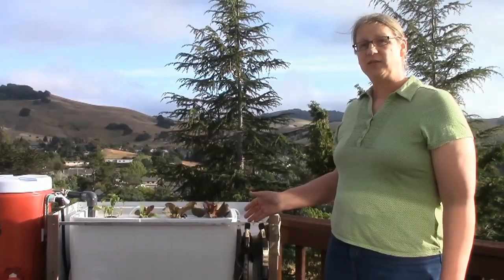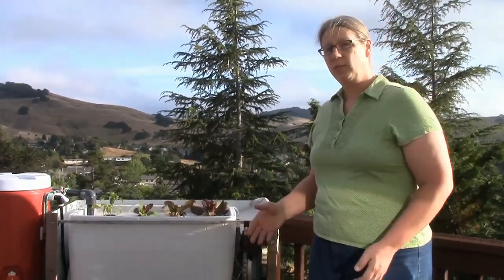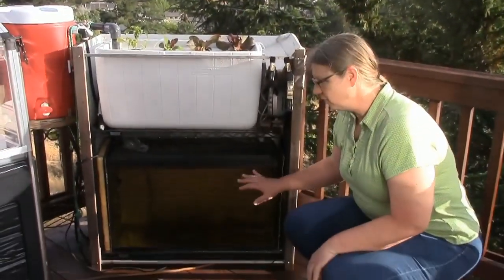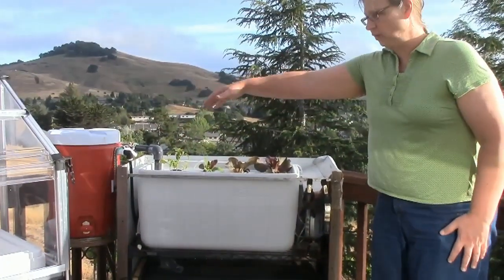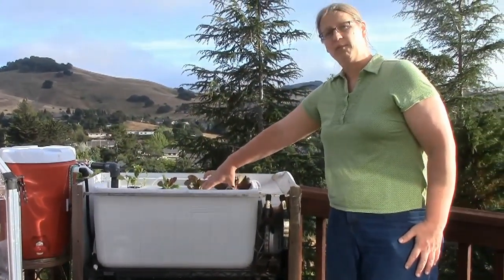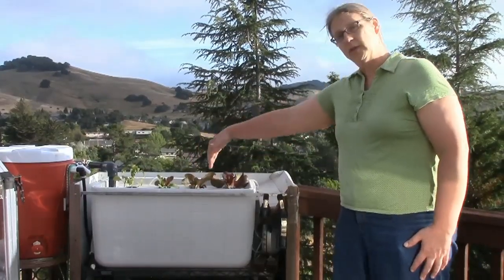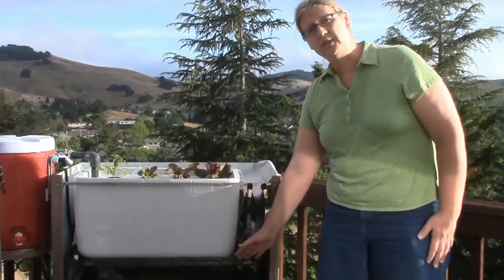This is an aquaponics system. It's a closed-loop food system where we have fish at the bottom in a fish tank. The water from the fish tank gets pumped up through a filter and into this grow bed where the plants are floating on water, filtering the water and sending it back clean to the fish tank.